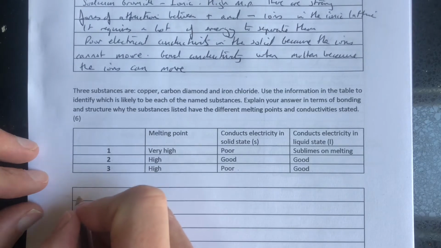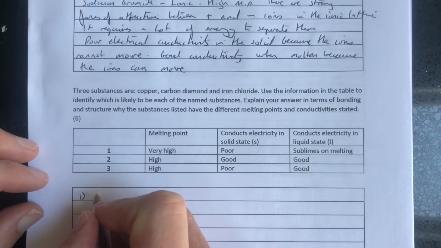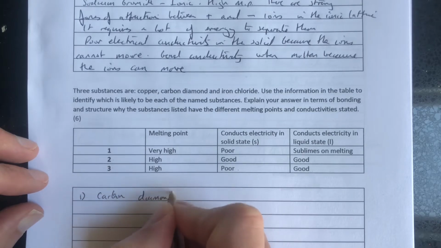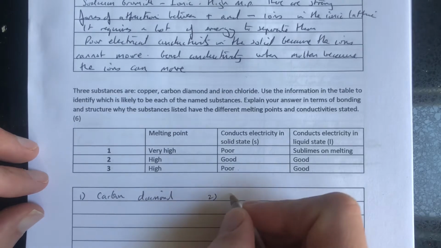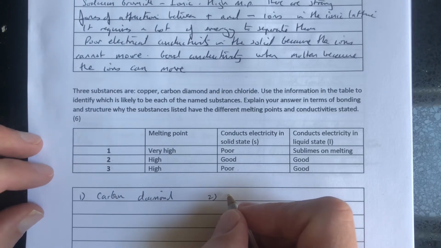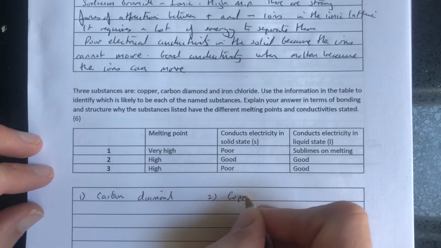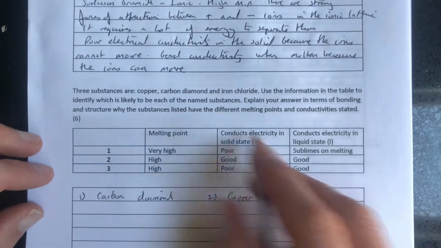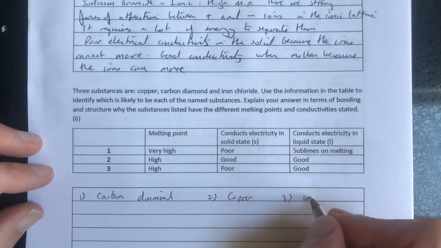So let's write that down straight away here. 1 is going to be carbon diamond. 2 is going to be, we said, copper. And 3 we said was iron chloride.